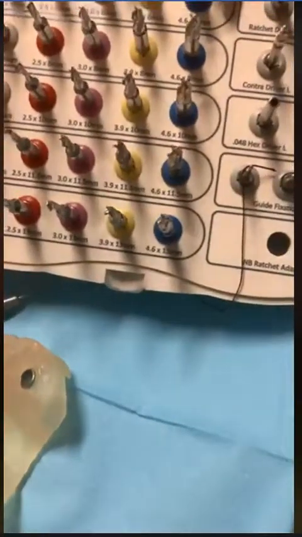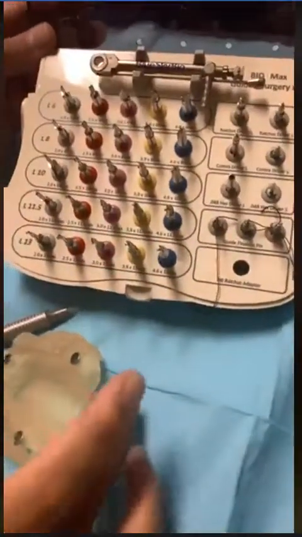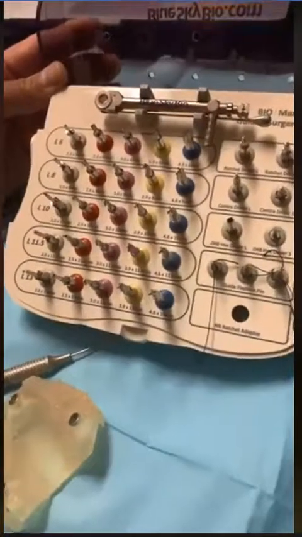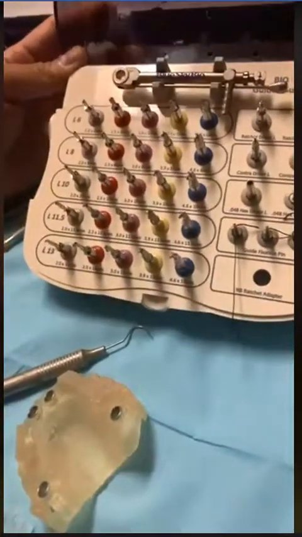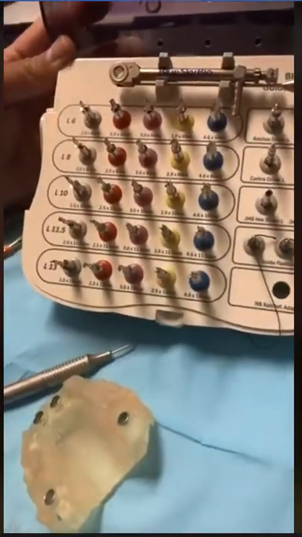No, okay, we should have put the light on. Okay, so let's just continue. I apologize. I would have wanted to put a little bit more light so you can have a better look at this.